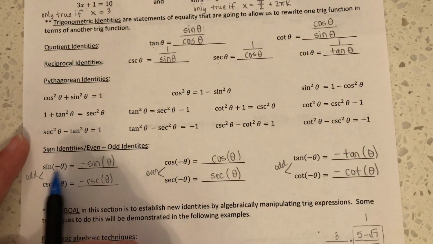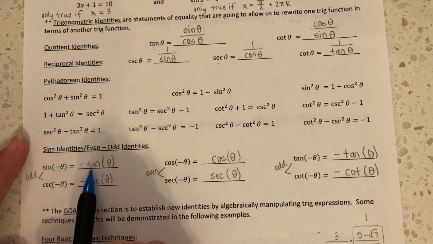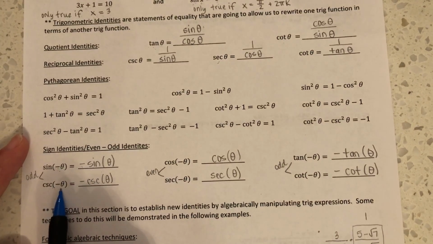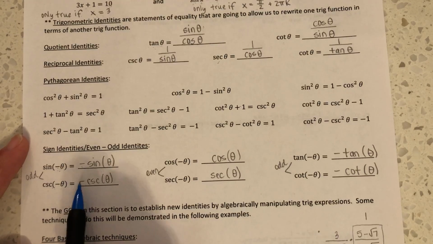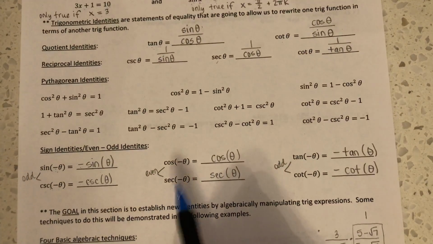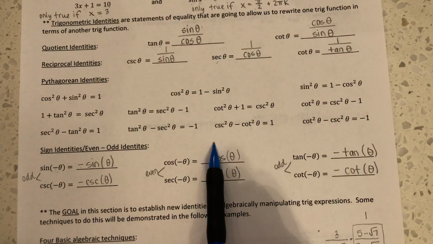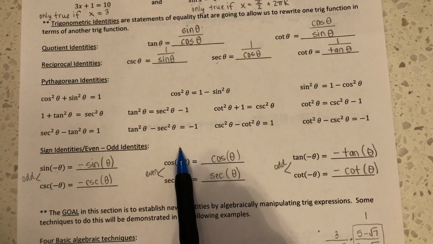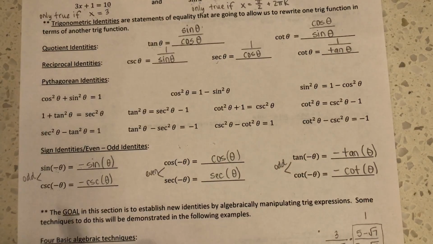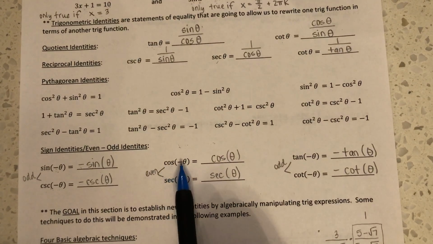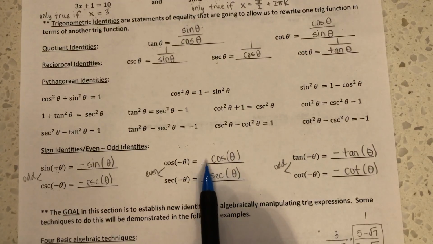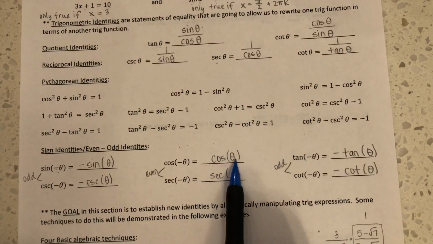So if you ever have this written in a problem, you could take it out and put this in its place. All right, the cosecant of the opposite of theta is equal to the opposite of the cosecant of theta. All right, cosine was even. So when x goes in and y comes out, when the opposite of x goes in, the same y still comes out. That's even function behavior. So the cosine of the opposite of theta equals cosine theta. It equals the same ratio as just cosine theta.